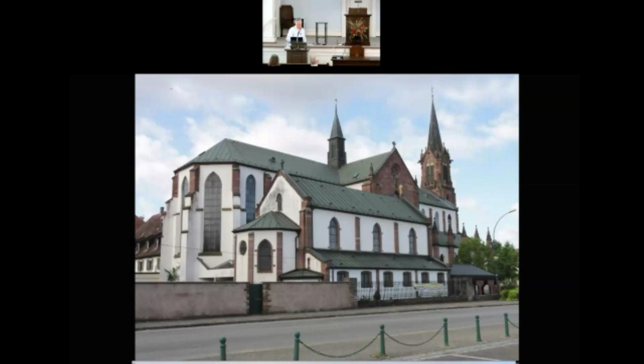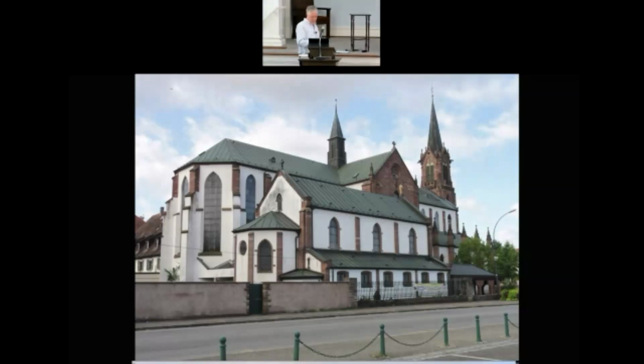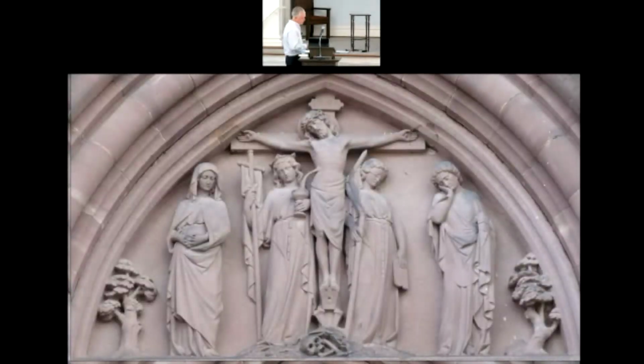All right, this is a Basilica of Notre Dame. Many of these cathedrals are Notre Dame, Our Lady. This is in Marienthal, France. And this was a 19th century, fairly recent, so it's not just a medieval motif.